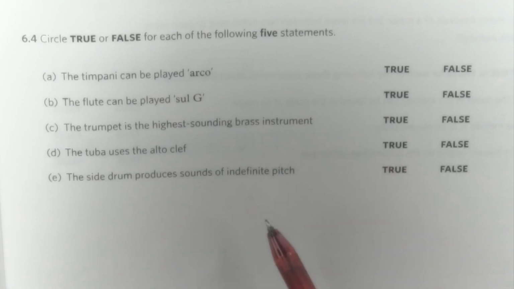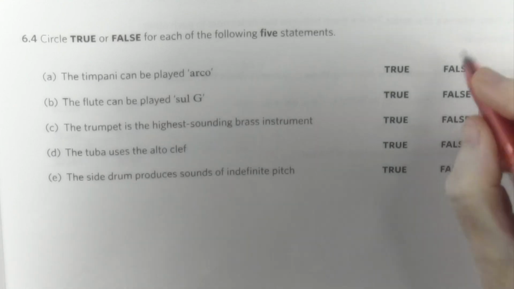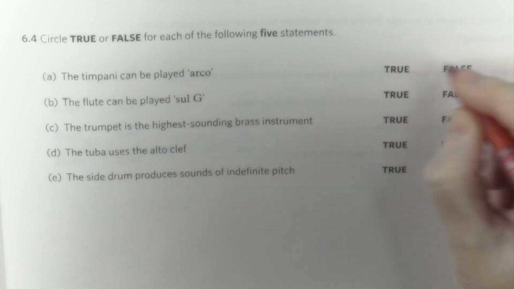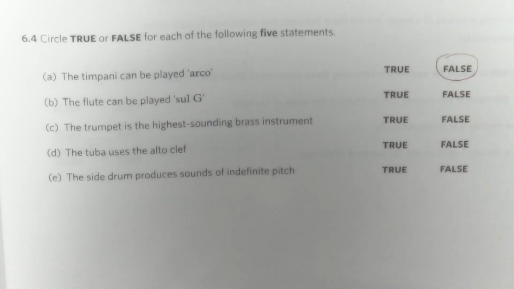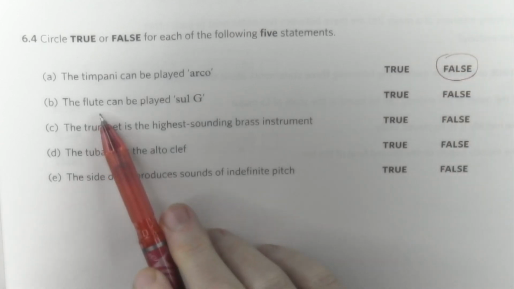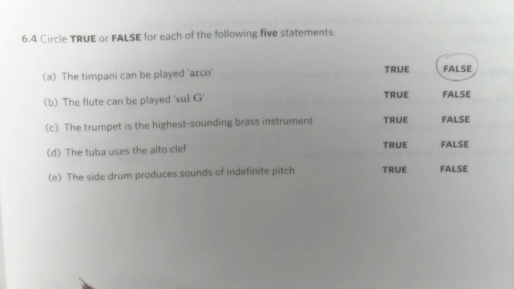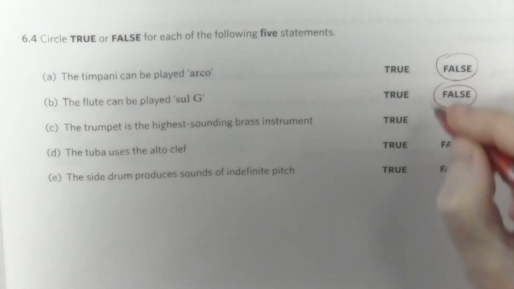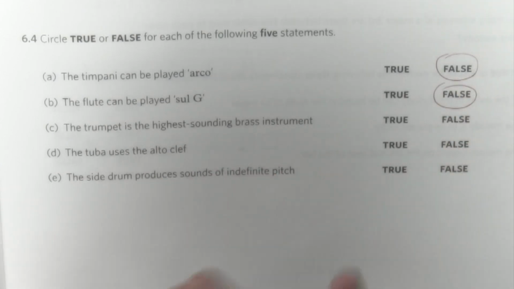We need to circle true or false for each of the statements. Timpani can be played arco. No, because arco is the bow, so we use it just for strings. Flute, the flute can be played sul, sol. No, this is just for strings again. It's on the string, on the sol string, on the G string.